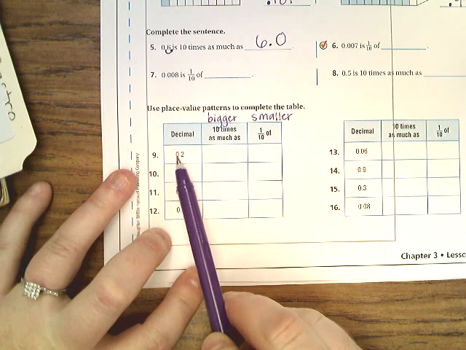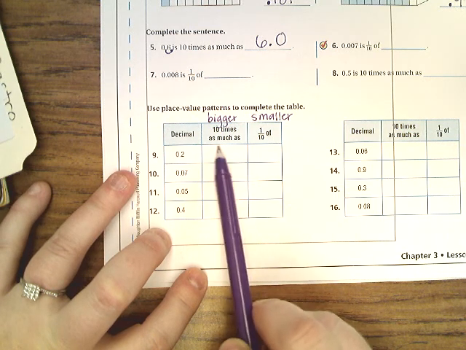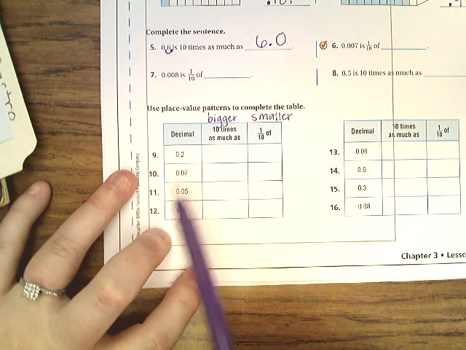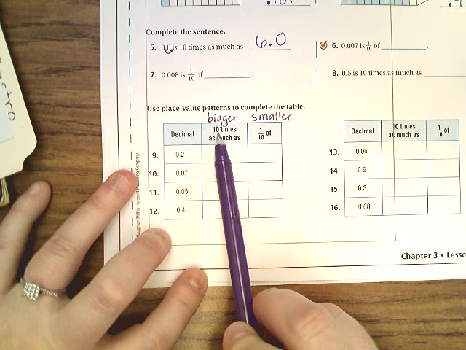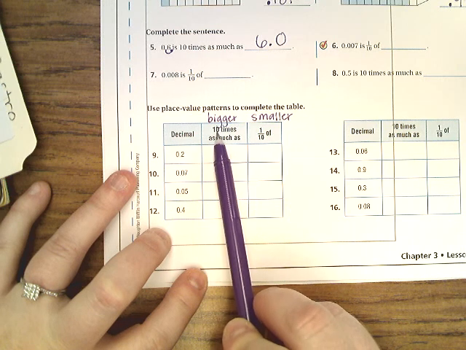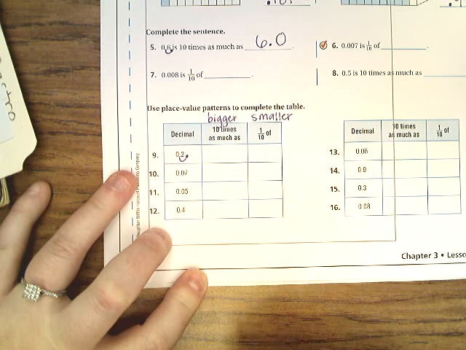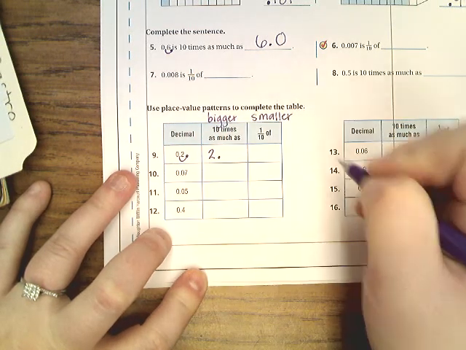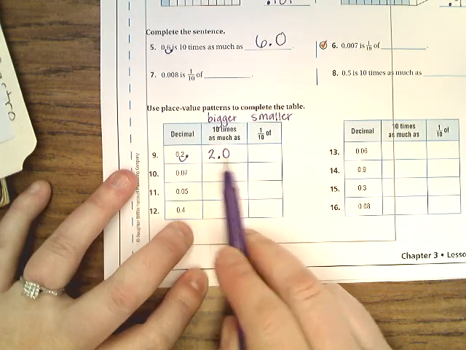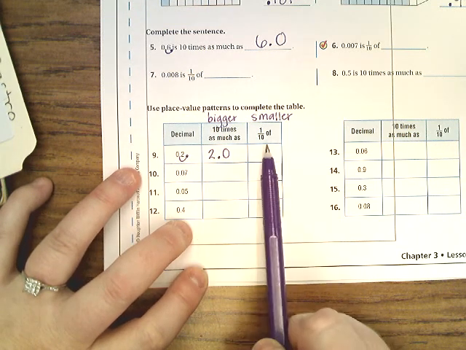Okay? So we have 0.2. We look at it and we know 10 times as much, this number's got to be bigger. The number we put in here has to be bigger. 10 times as much, we look at the 0 in the 10, and we move our decimal point one place because there's 1 0 to the right. So now we have 2 decimal point. We're going to put a 0 because we have to have something before and after it, and 0 is a great placeholder.